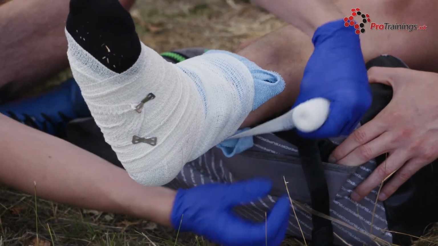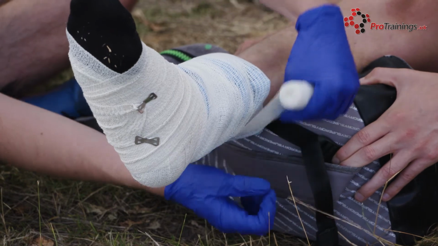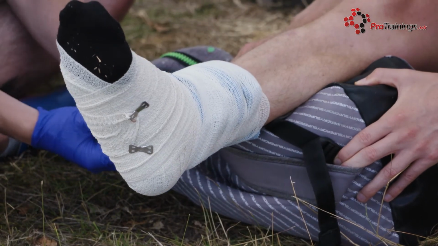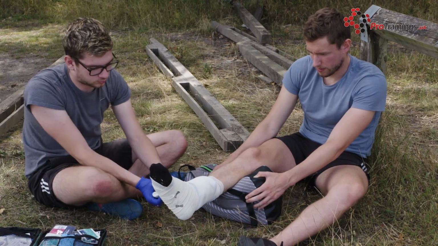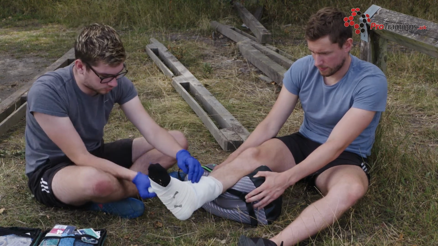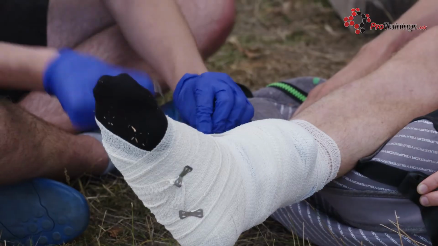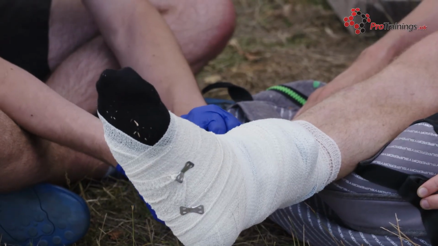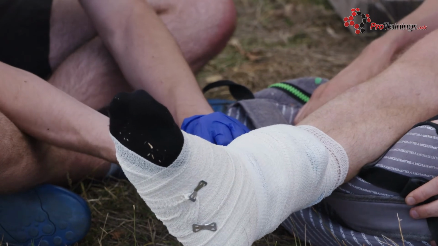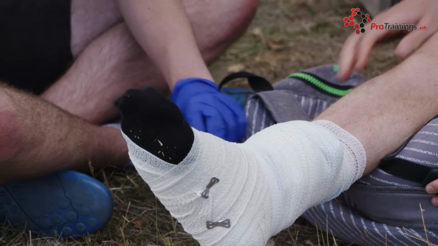This can be done with a capillary refill by pushing on the skin past the injured area for 5 seconds until it goes pale. Then if the colour doesn't come back within 2 seconds, loosen and reapply the bandage. It may also indicate a more serious injury that needs professional assistance. Finally, E is elevate. Here we're going to elevate the wound to reduce the swelling. This could be on pillows, on a bag or in a chair.